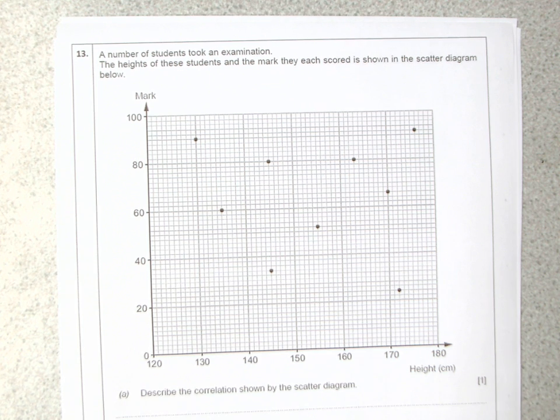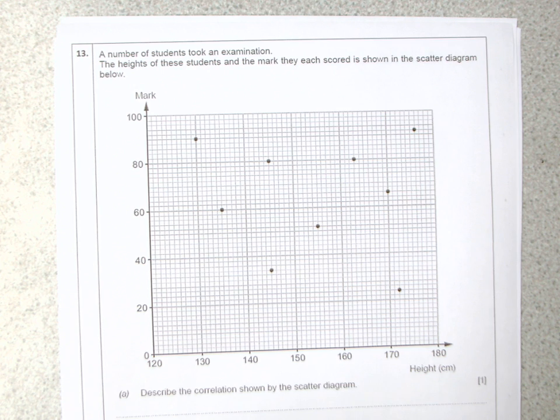Okay, question 13. A number of students took an examination. The heights of these students and the mark they each scored is shown in the scatter diagram below. Okay, so it says part A, describe the correlation shown by the scatter diagram.